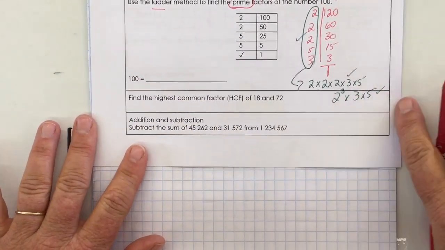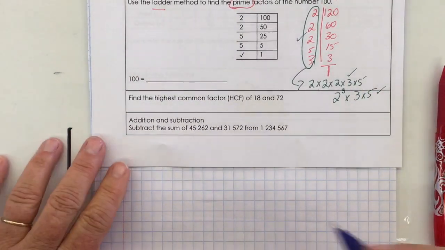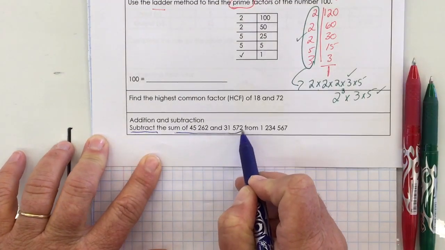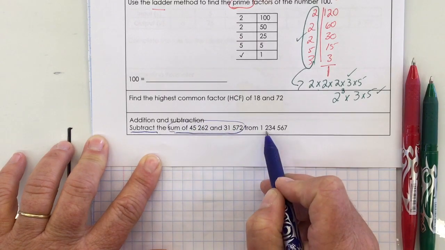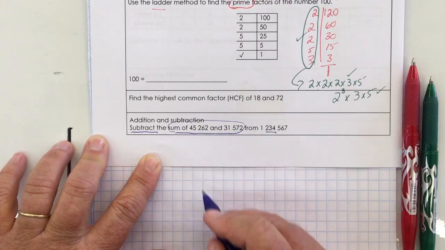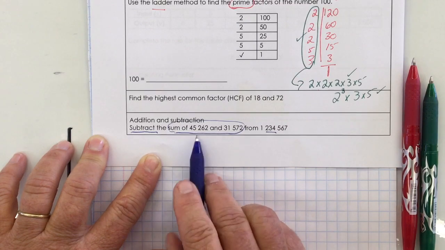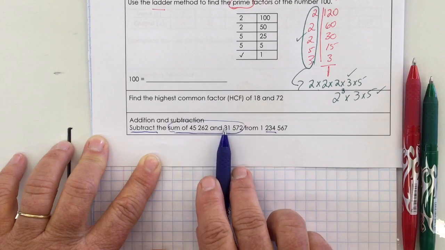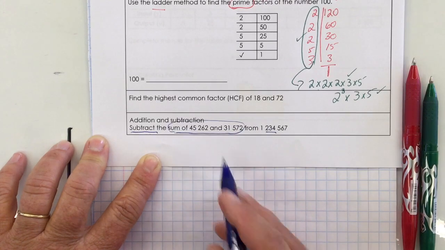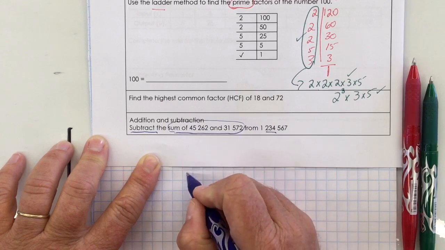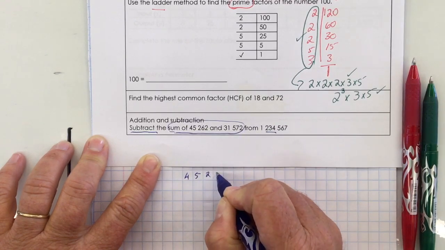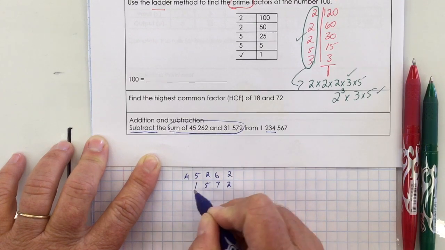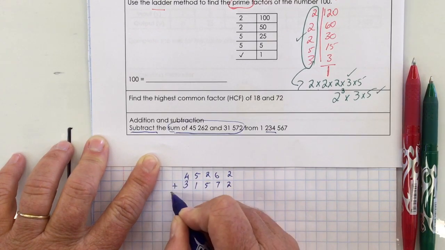Okay, for this one, I can't remember if I actually gave you blocks or not. It says subtract the sum of, from. Right, let's just check here. You've got 1, 2, 3, 4, 5, 6, 7. 1, 2, 3, 4, 5. 1, 2, 3, 4, 5. So we are first going to add, and we're going to go 4, 5, 2, 6, 2. The only reason why I'm using blocks is because some of you can't stay straight, and it does help. Sum of means to add.